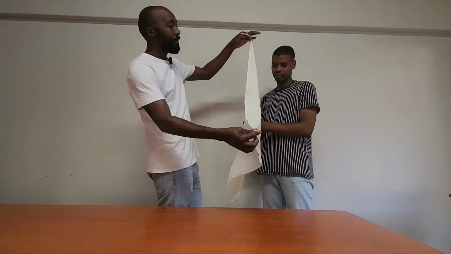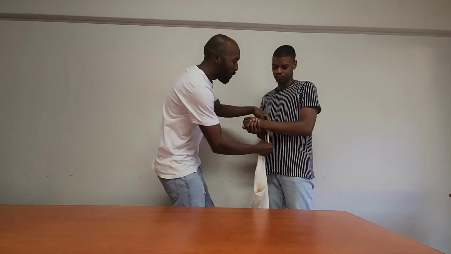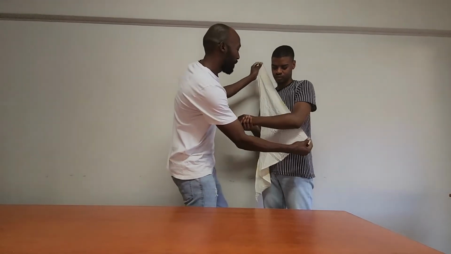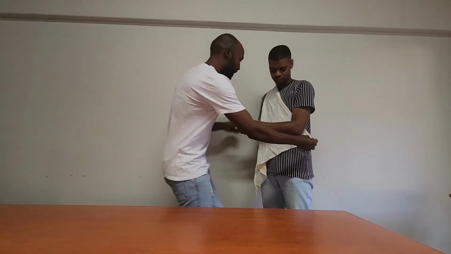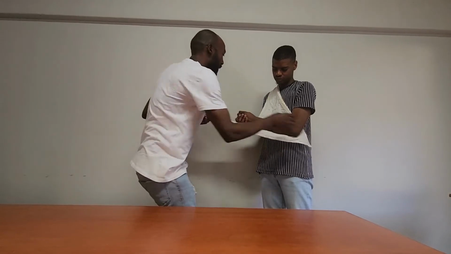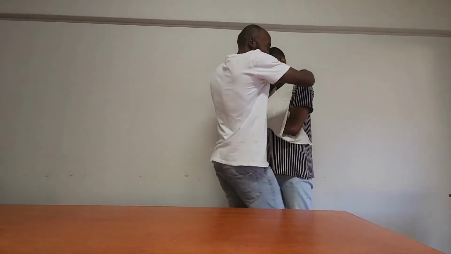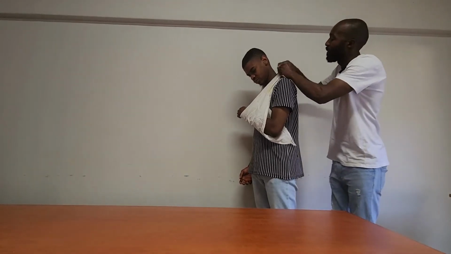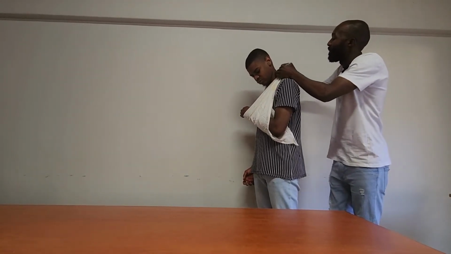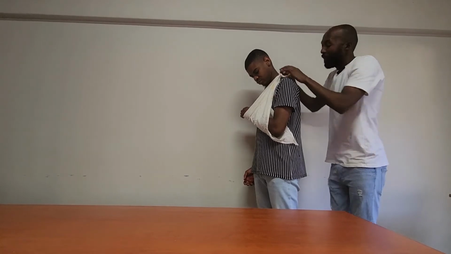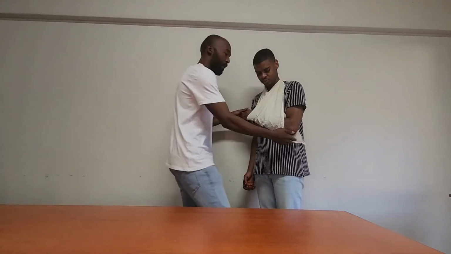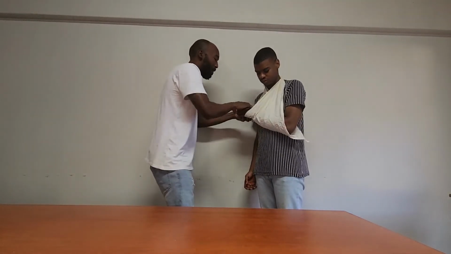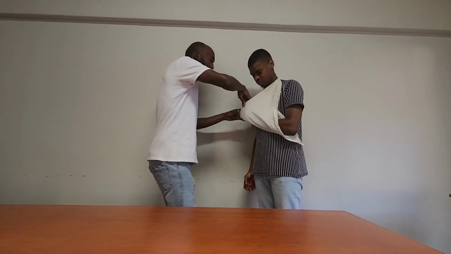So this is the end. That's the one that goes beyond the arm, below the arm. Then after that, this one here goes to the other side. Then you make a knot at the back. Then after the knot, you make sure that the arm of the casualty is always inside the sling.